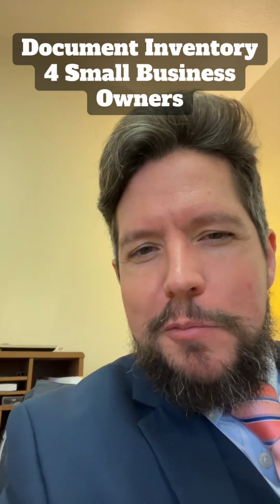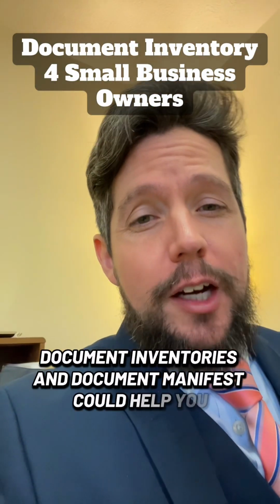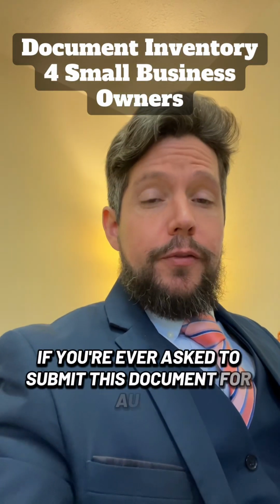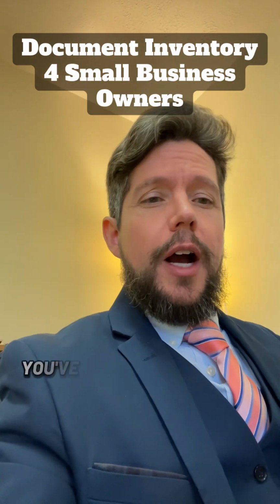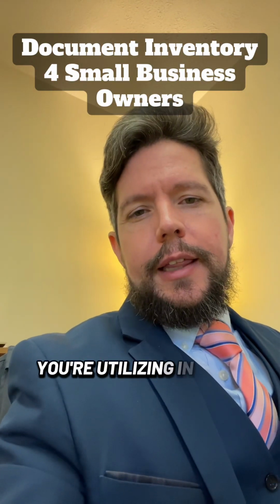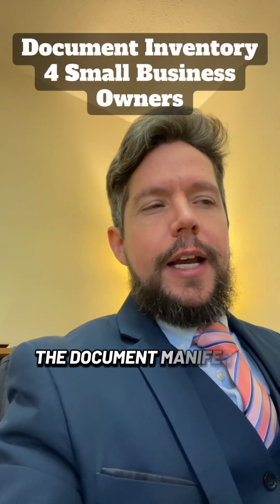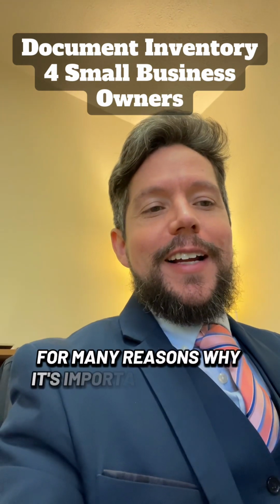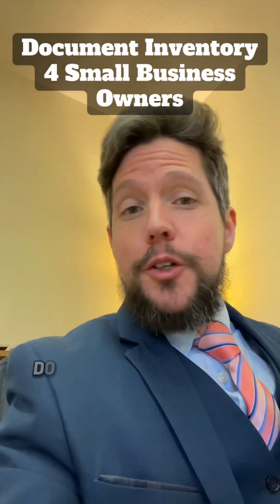Also, document inventories and document manifests could help you if you're ever asked to submit this document for audit or for any type of legal reasons. You've got a full list of the documents that you're utilizing in that case. So these document inventories, the document manifest, have many reasons why it's important to utilize these things in business. Do you have to do these?